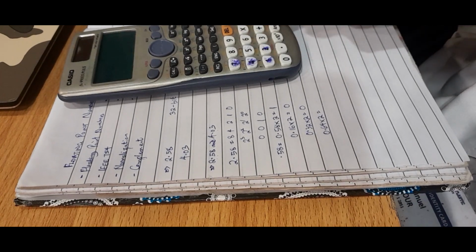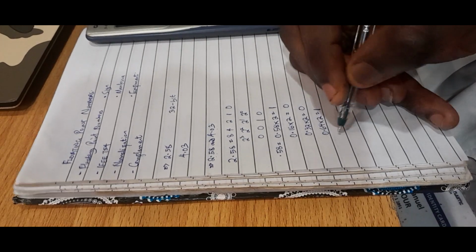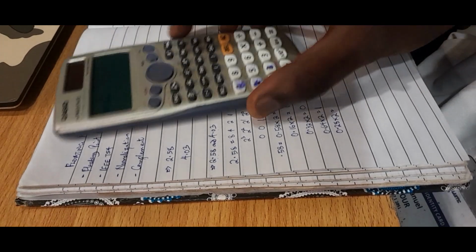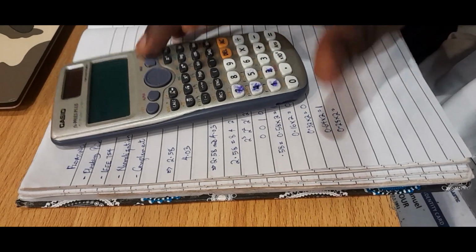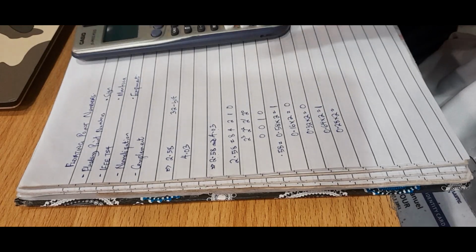I have 0.64 times 2. I have 1.28. So 1. I write my 1 and carry my 0.28 times 2. And then I have 0.28 times 2. I have 0.56.